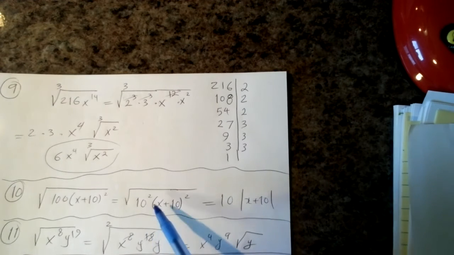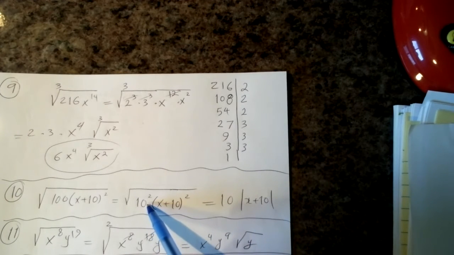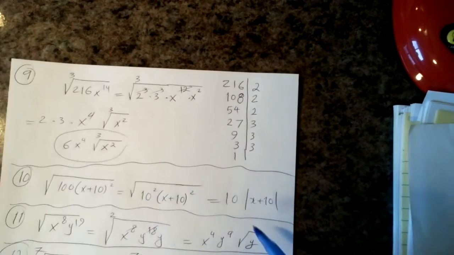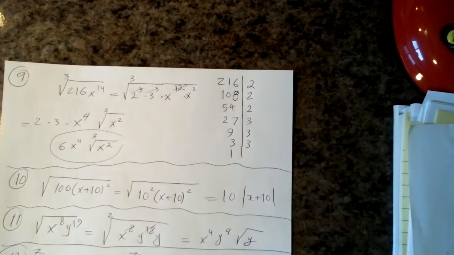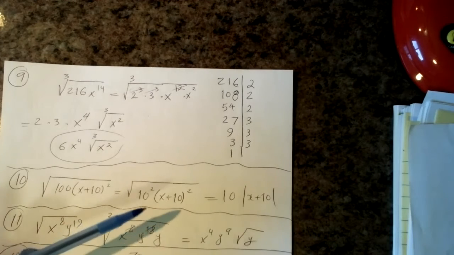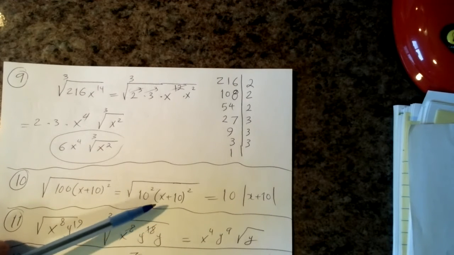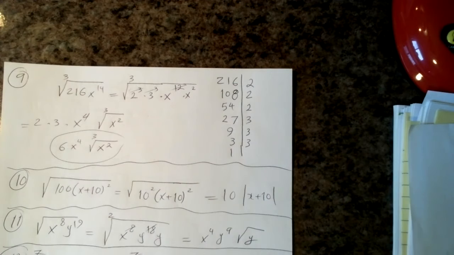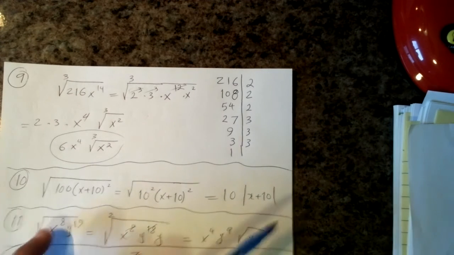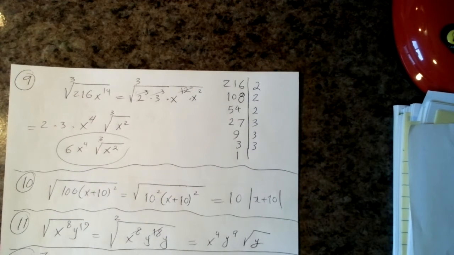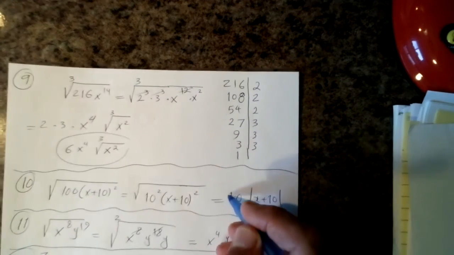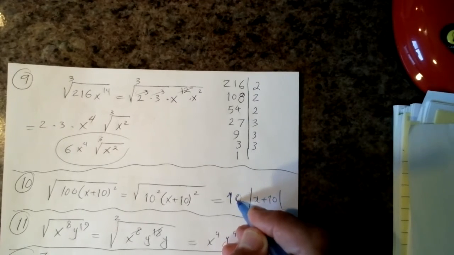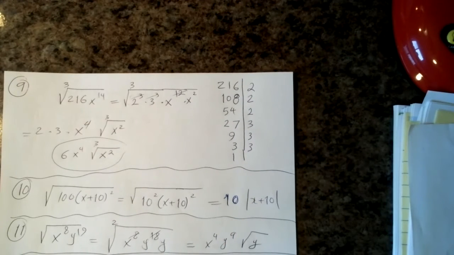All we need to do in this one is write 100 as 10 to the power of 2. 2 and 2 cancel. Now, anytime you are dealing with a variable under the radical, since you are not sure about the value of this x, when it comes out, you always have to put the absolute value around it. Absolute value of x plus 10, and then you take that and multiply by 10.